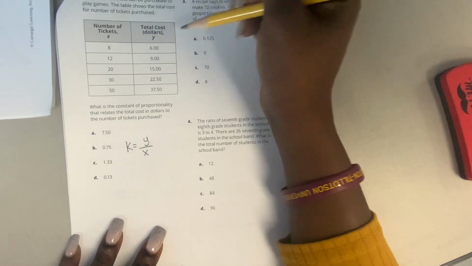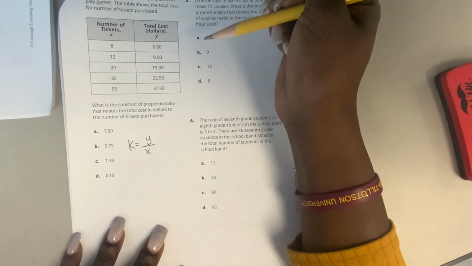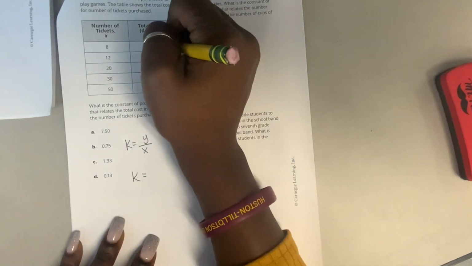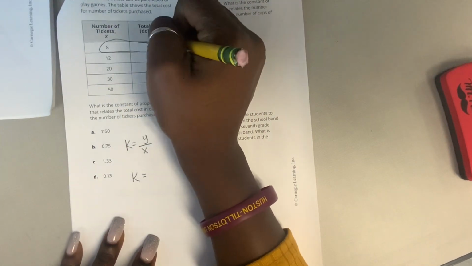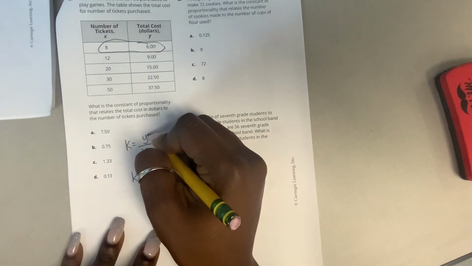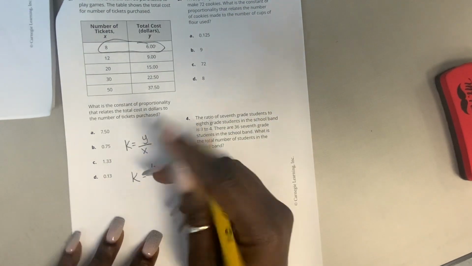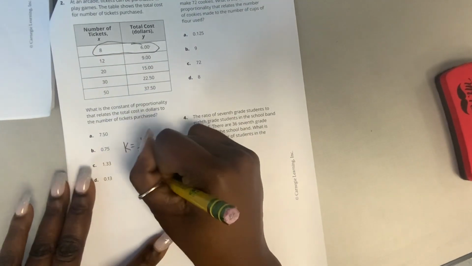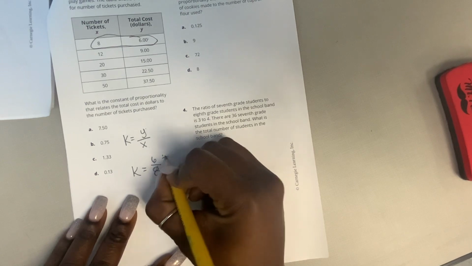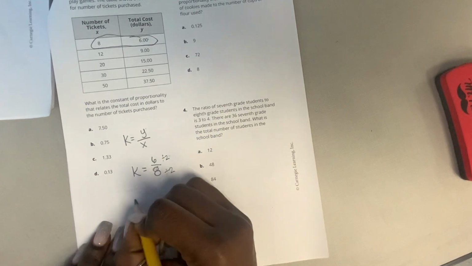In the table, they give us Y, and in the table, they give us X. I'm going to use the smallest value possible because I don't like to do any kind of extra adding if I don't have to. So in the table, I'm going to use the first coordinates. The Y is 6 and the X is 8 because Y always goes first over X. I see that this can be simplified. These are both multiples of 2. So I'm going to divide by 2.